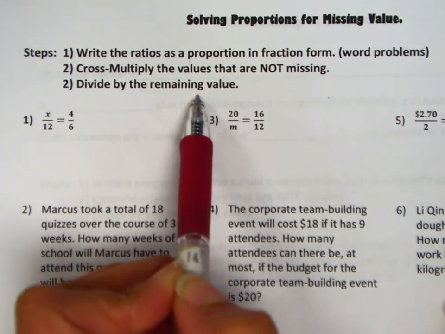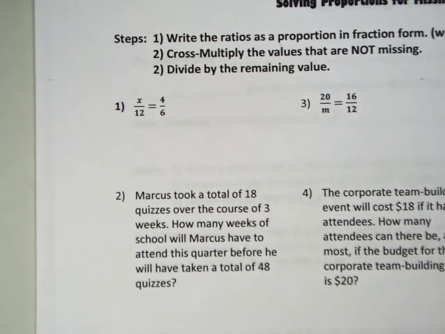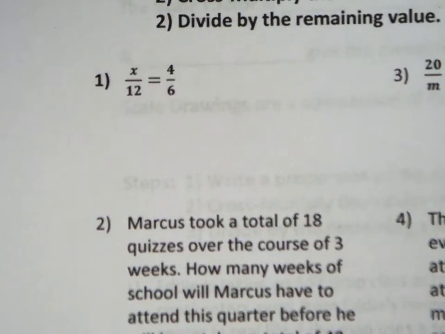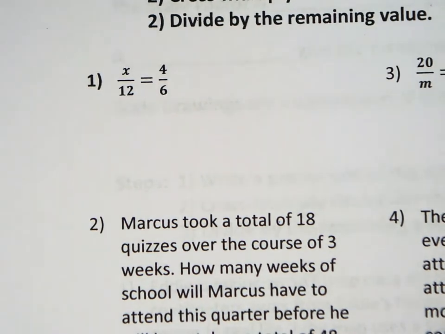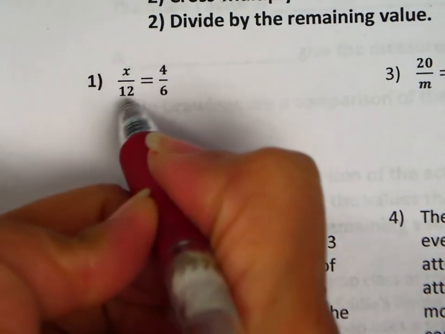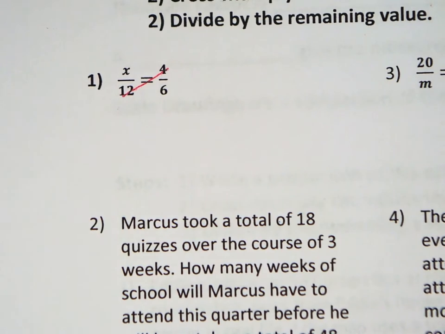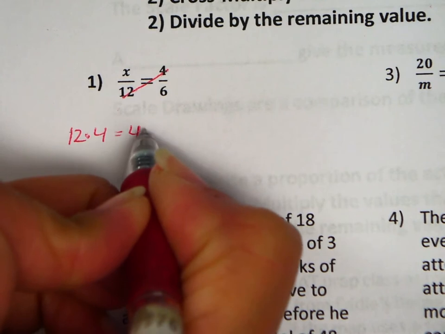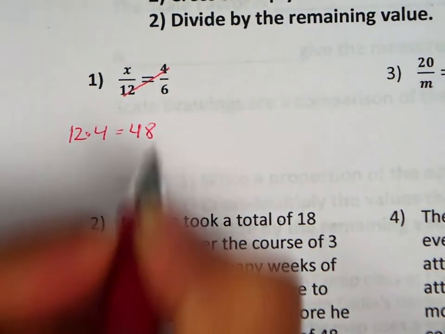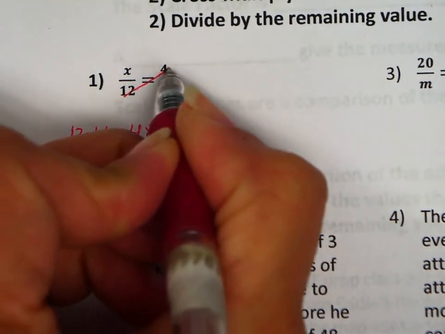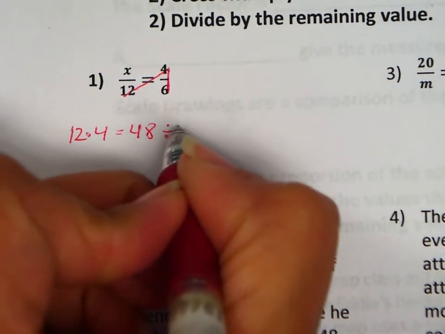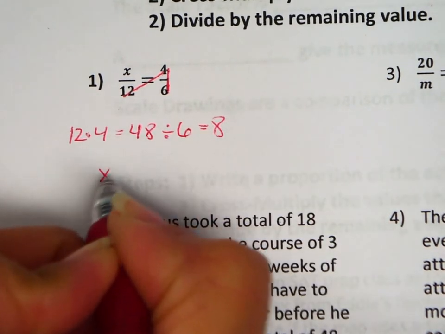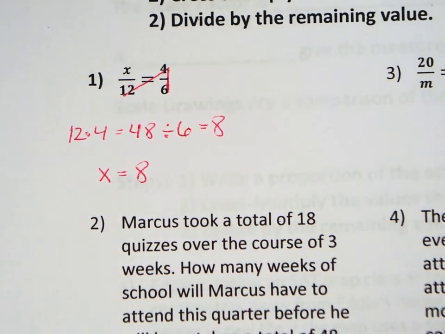Remaining value. So looking at this proportion of x over 12 is equal to 4 over 6, I want to find the missing value for x. So I will cross multiply the values that are there. 12 times 4, and that equals 48. And then I'm going to divide by my remaining value of 6. And 48 divided by 6 is 8, so my missing value is 8.